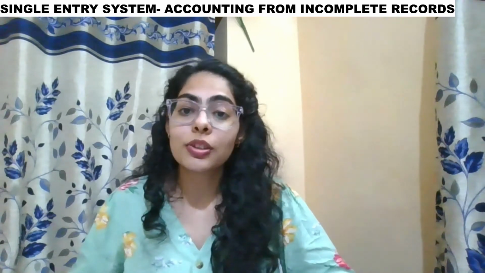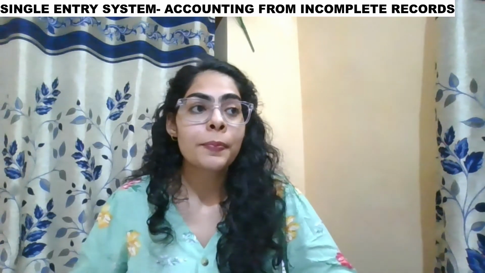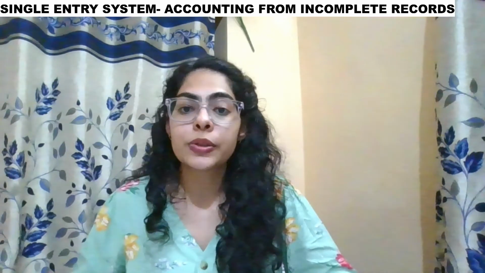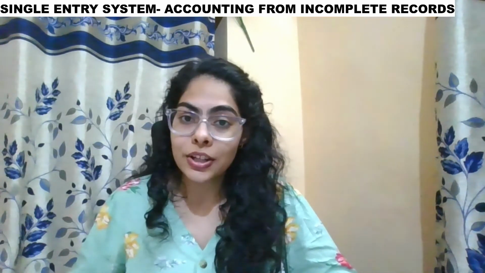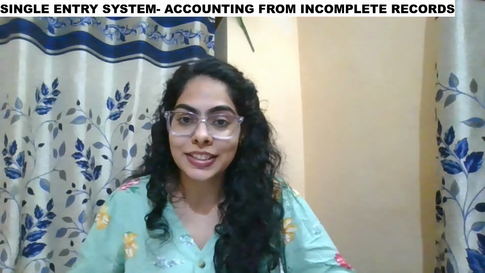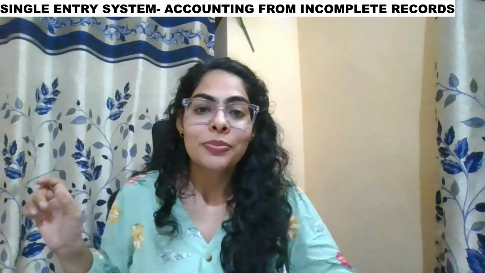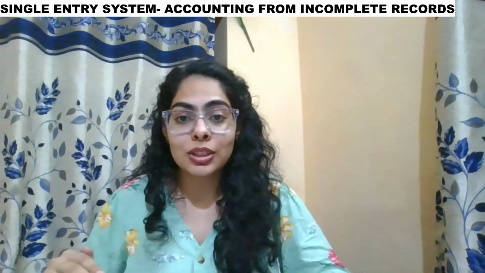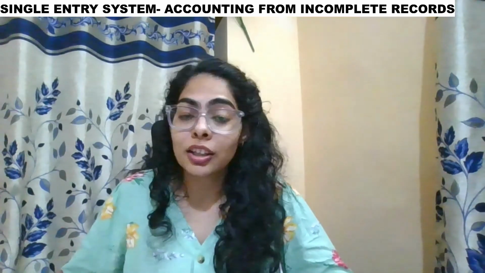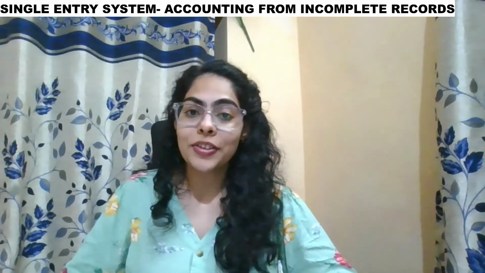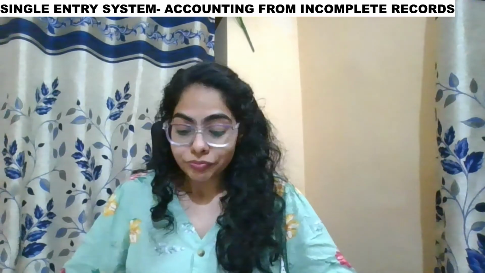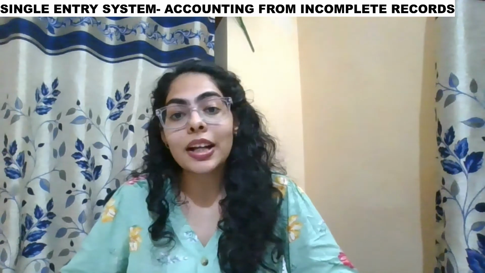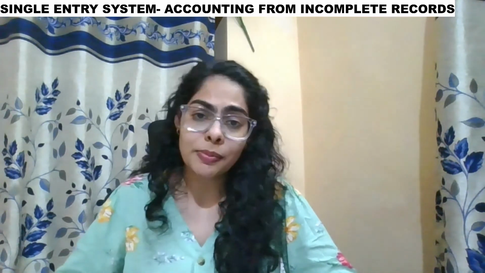I would like to give you an example. For example, the proprietor gives a certain quantity of stock to a relative free of cost. They don't record the transaction that they have given those goods free of cost. Inventory has reduced, but for them it's immaterial. They don't consider it material, so they haven't recorded it.